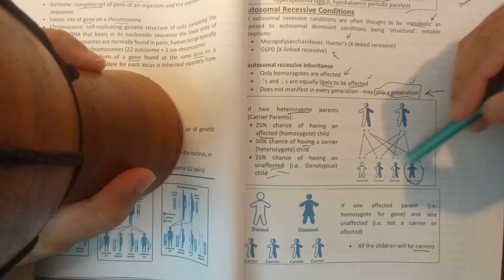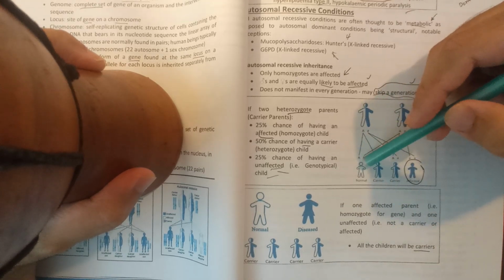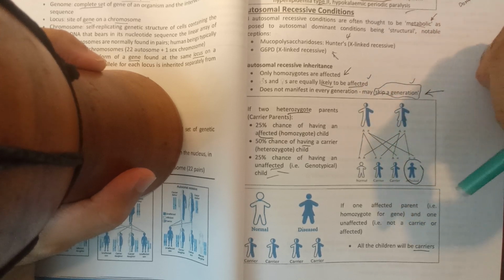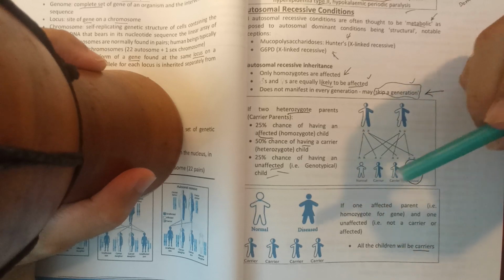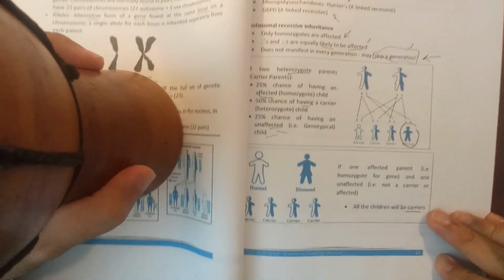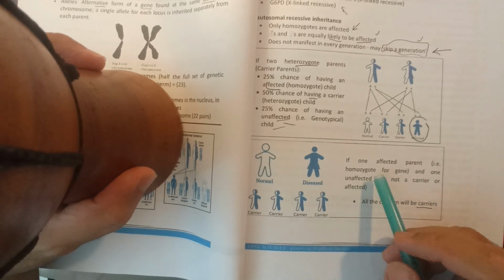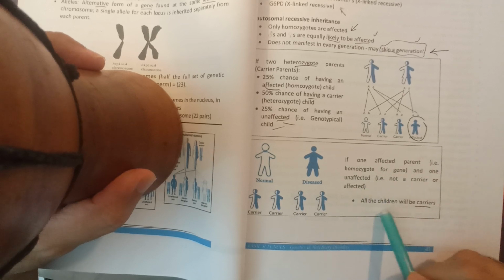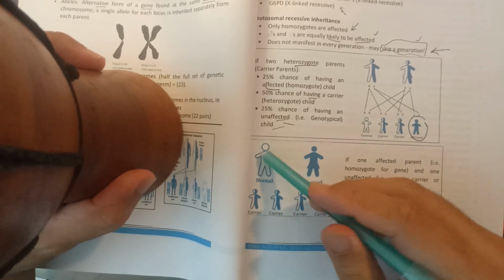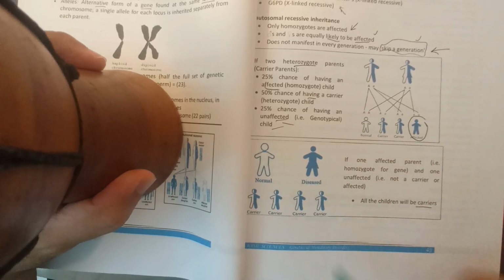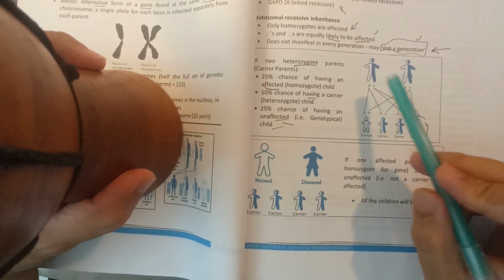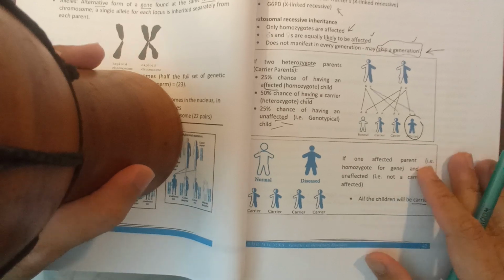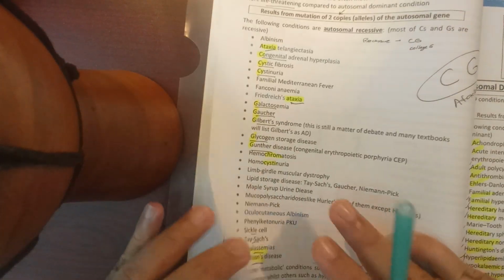Sorry, this is the affected one and this is the normal one. So here white is the normal one, blue is the affected one. So these are two carrier parents, heterozygotes, and together they have a homozygote child, then carriers and the unaffected child. The next one: if there is one affected parent, for example homozygote for the gene, and one unaffected parent, then all will be carriers. This is for autosomal recessive, because both of them are giving off genes. Only when two carriers are there is there a chance of having an affected child. Okay, that's for autosomal recessive.